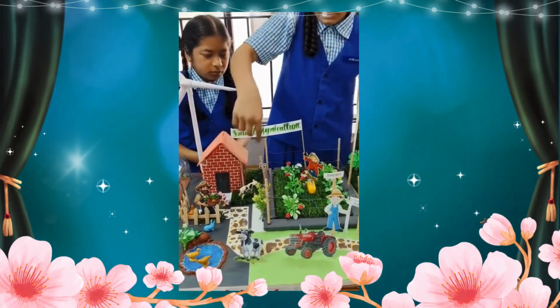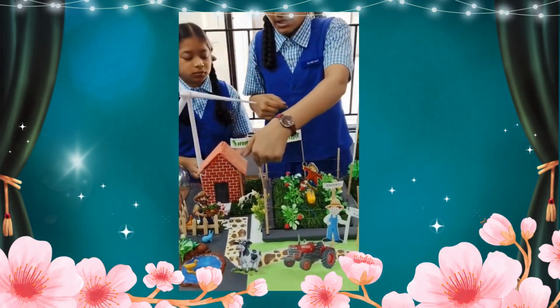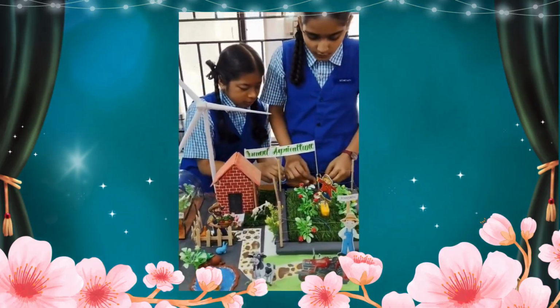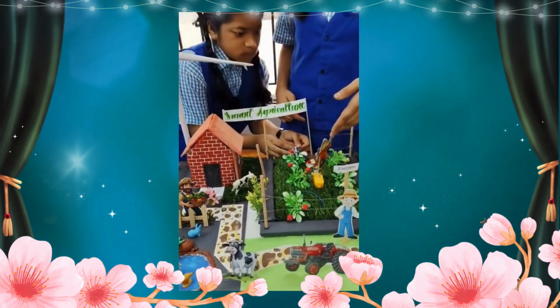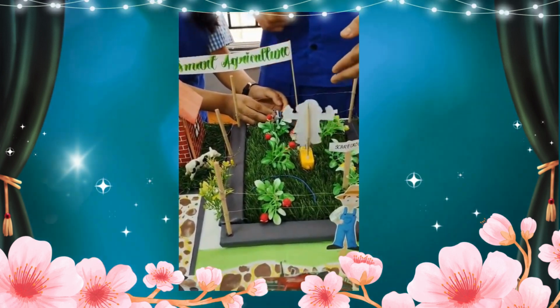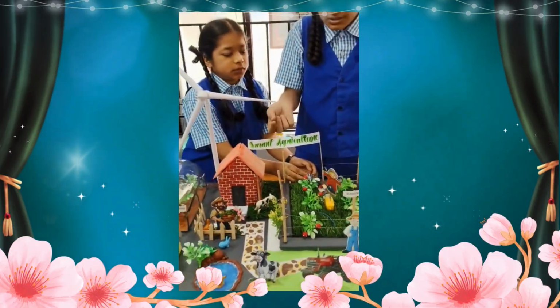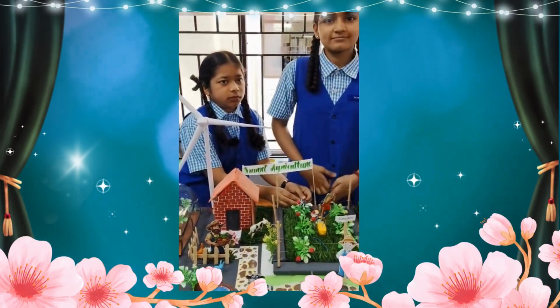But you might think that it will protect the farm from animals. But what about the birds? So we have installed one more solution. This is the scarecrow. It's not just a normal one. It's a rotating scarecrow, which will protect the crops from birds coming and harming them.